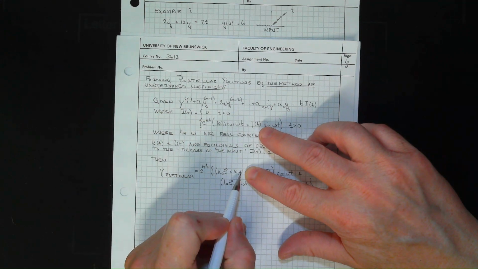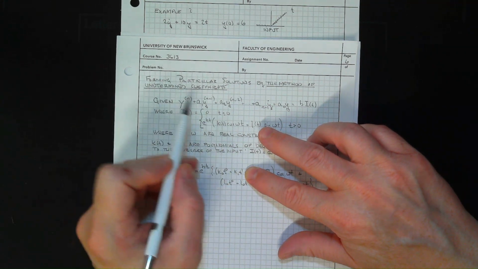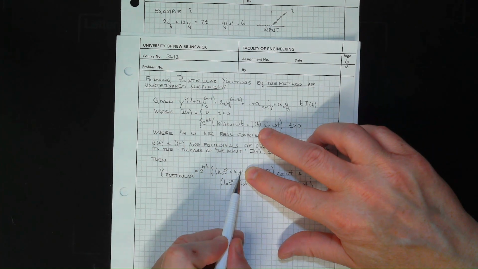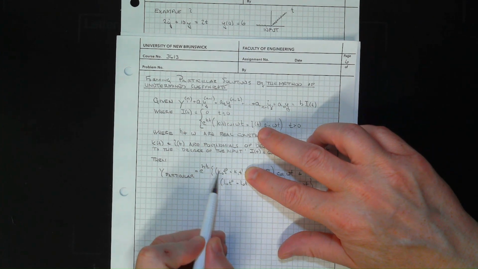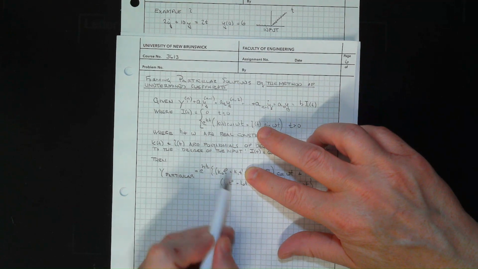You go up to the highest order. So the input is t. We will have to go up to t to the first. And then this piece comes along for the ride. We have two parts.